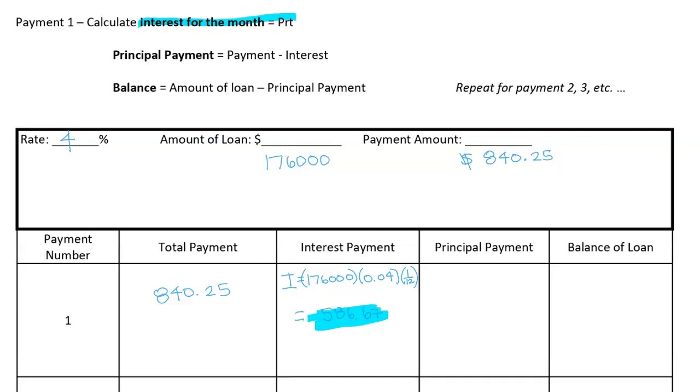All right, now the principal is just going to be the payment minus the interest. Because think about our payment is going into two parts, the interest payment and the principal payment. So we just have to subtract off the interest from the payment. So $840.25 minus the interest payment of $586.67. The part of the payment that goes to the principal is $253.58.